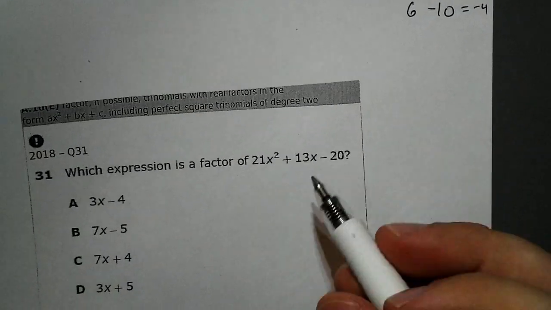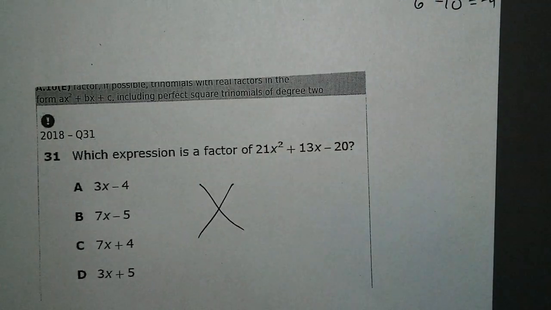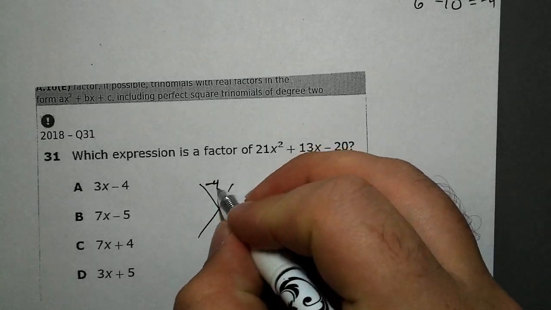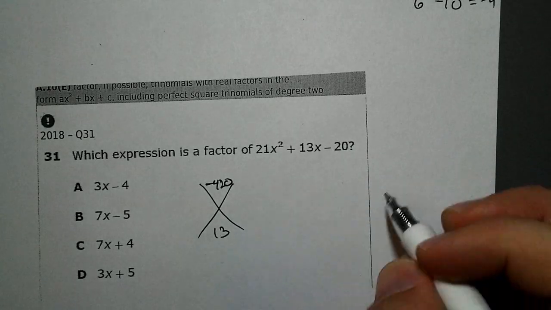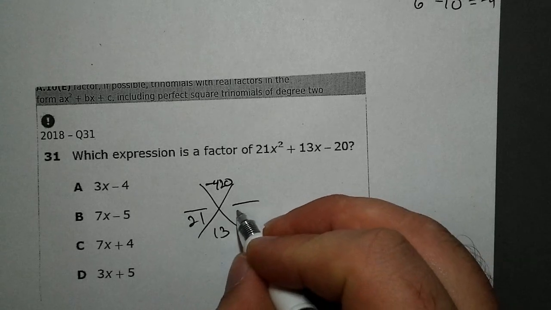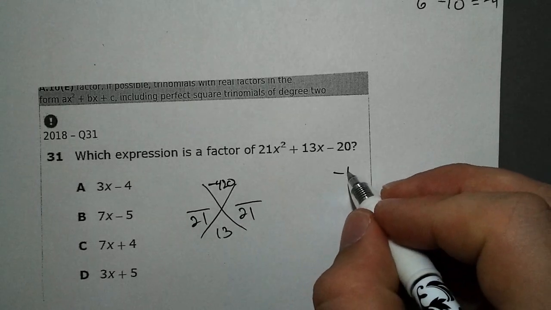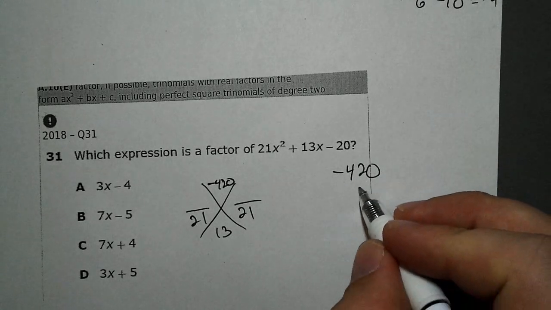Which expression is a factor of this? Make my X box. A times C, which is 21 times negative 20. And that comes out to negative 420. And the bottom value is 13. Our A value here is 21. And let's factor out negative 420. I know that seems like a really big number, but it still factors the same way.